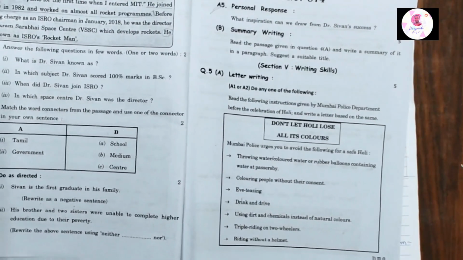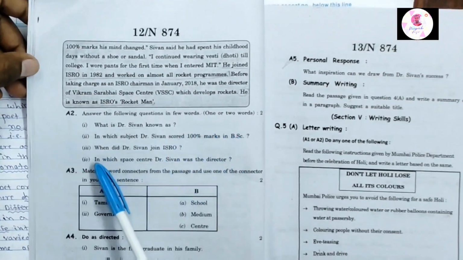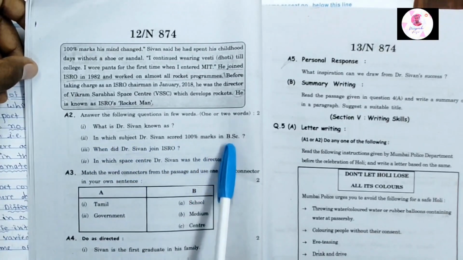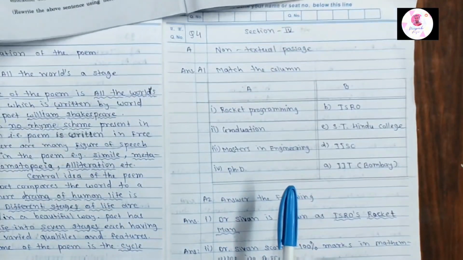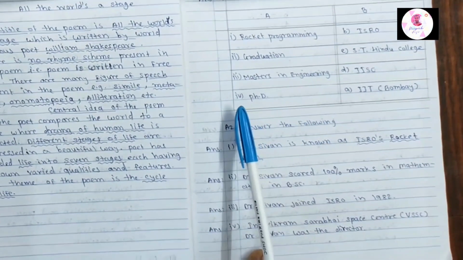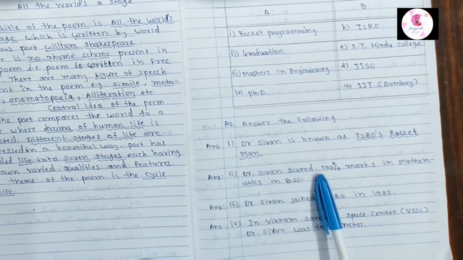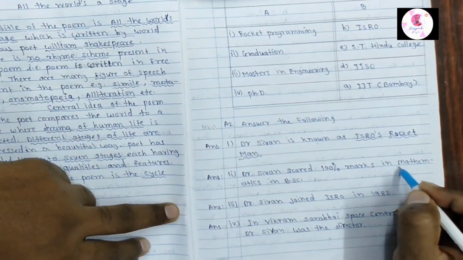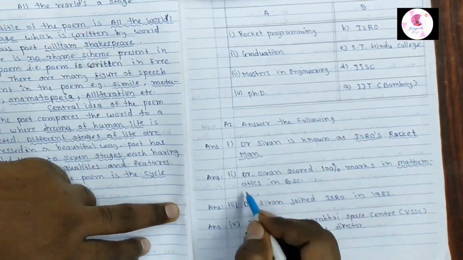Second question is, in which subject Dr. Sivan scored 100% marks in BSc? The answer is, Dr. Sivan scored 100% marks in mathematics in BSc. So the word mathematics I will underline.